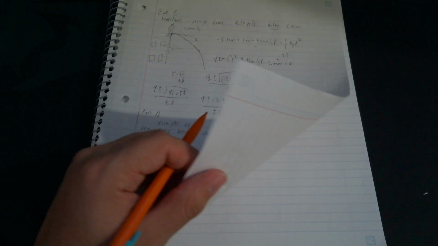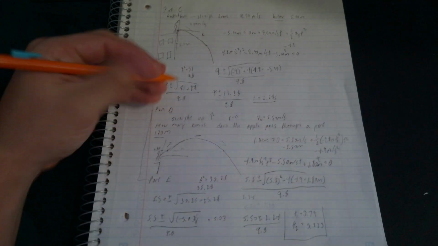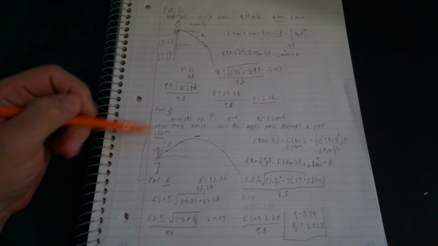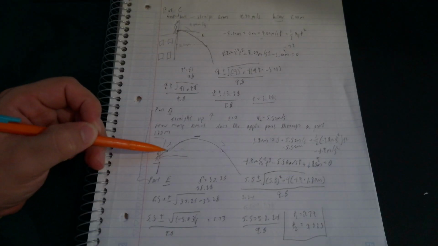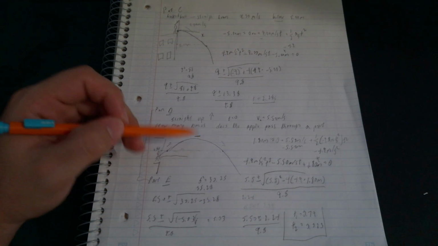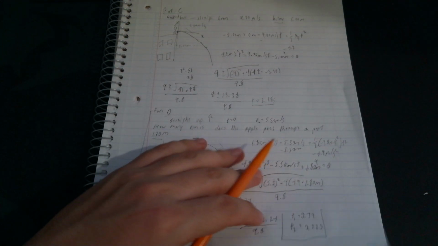All right, so let's move on. That is both part D and part E. Part D is us looking at it graphically and seeing how, if we just visualize this, we can see that we're only going to be finding two answers here. And then part E is us solving it algebraically. So if we move on over here to our next question.